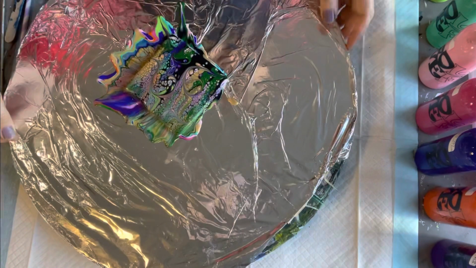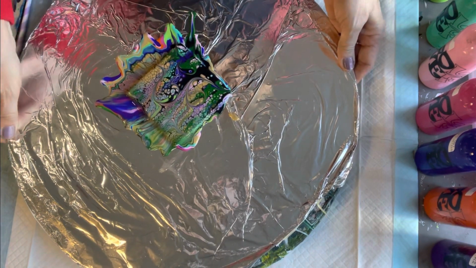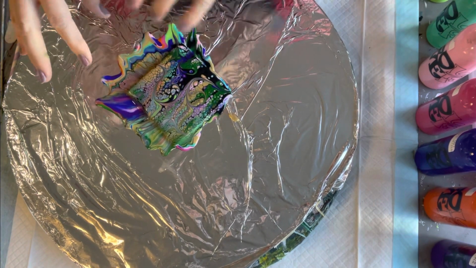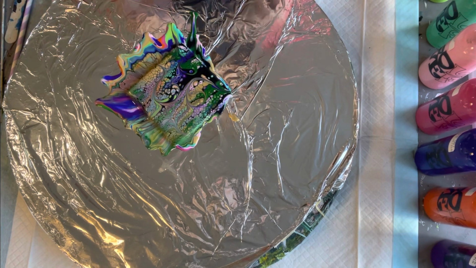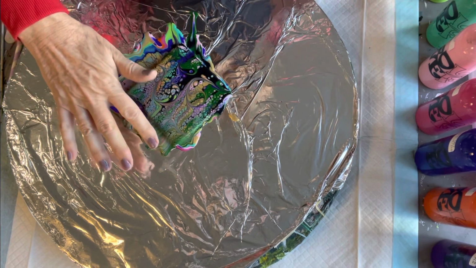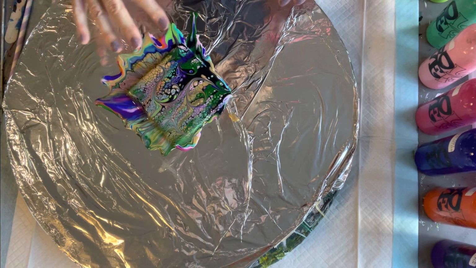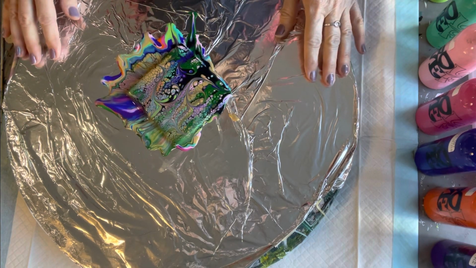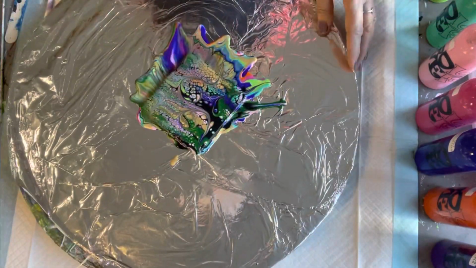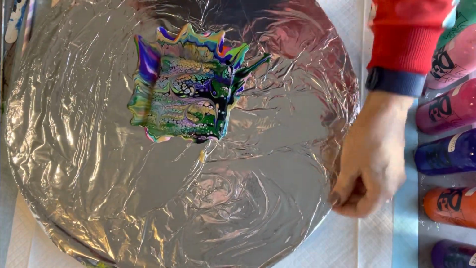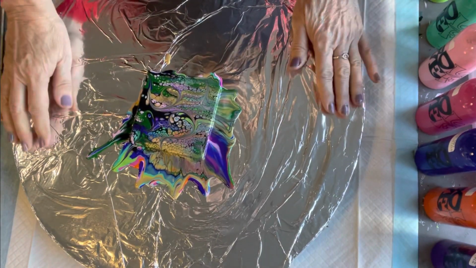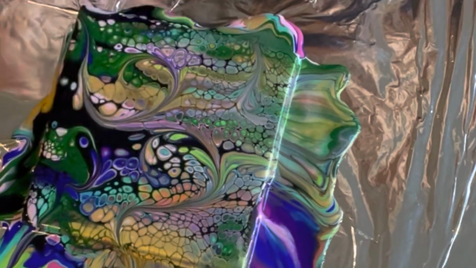I don't want to go too crazy. So it's always best if you just spin it a little bit, stop, have a look, spin it again, make sure you're getting what you want. And the colours that come off onto the table are just absolutely beautiful. Okay, one last small spin the other way, and that'll do. I'm just loving how this has opened up here.